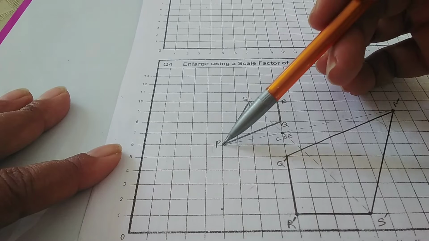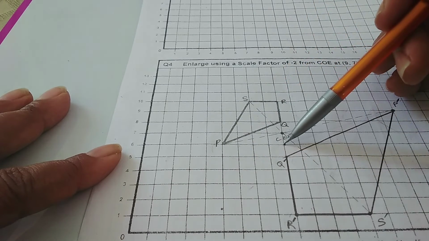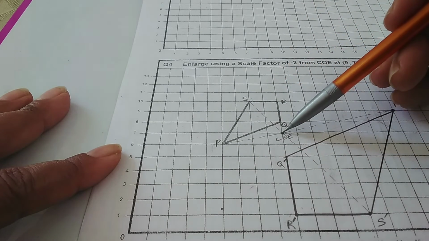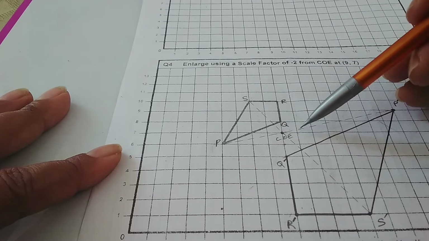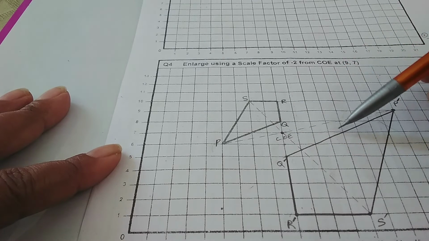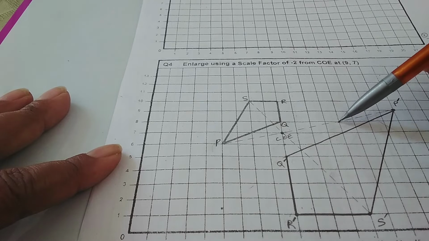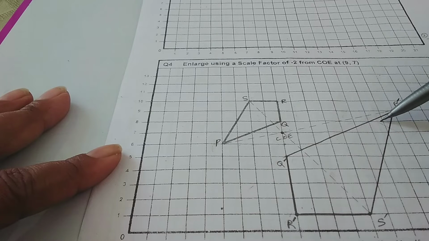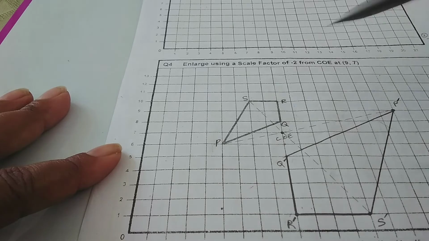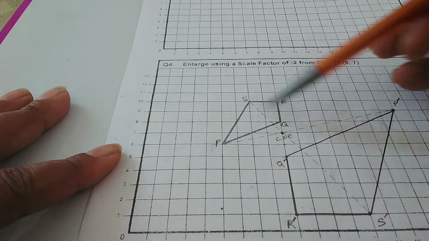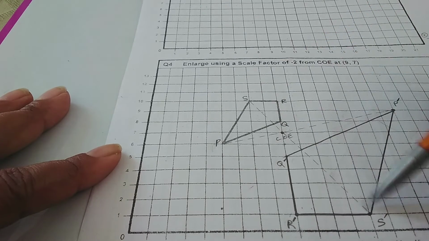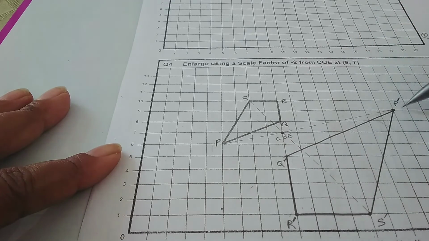And then for P, we're going towards it. So we go 1, 2, 3, 4 going across and 1 going up. That's once, but the scale factor is 2, so we have to do it a second time: 1, 2, 3, 4 and 1. So we find P prime. So we just draw the broken line connecting the corresponding points, S to S prime and P to P prime.